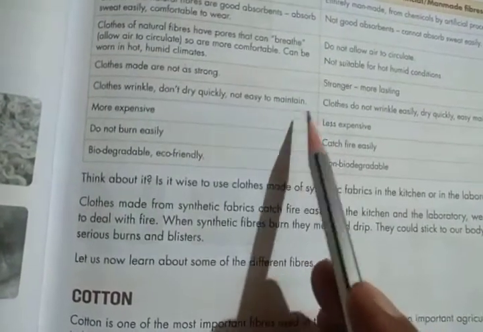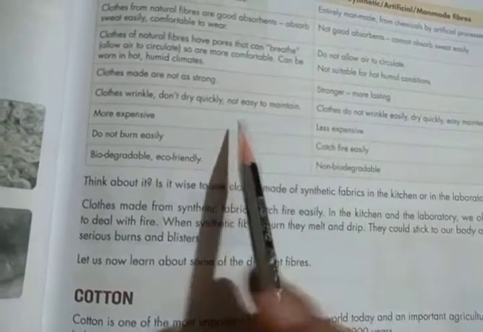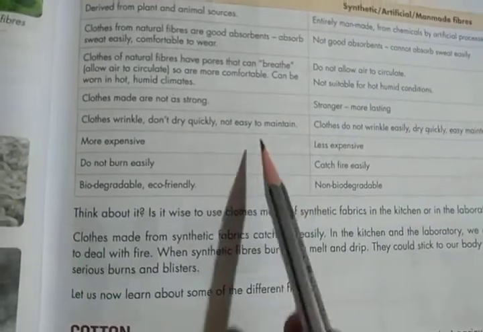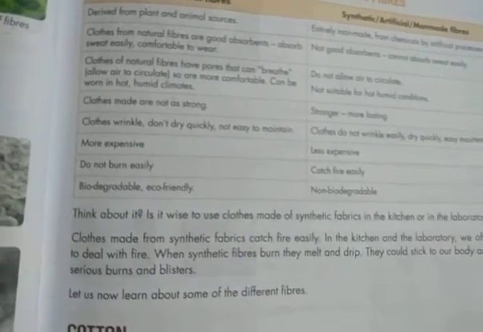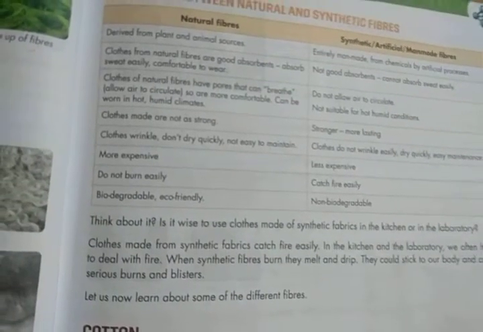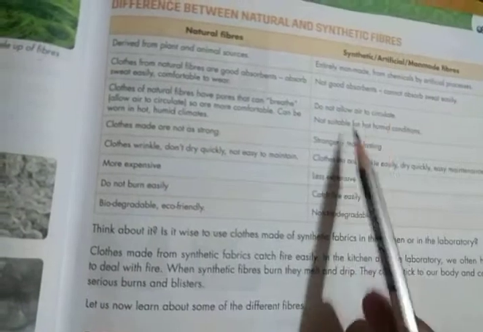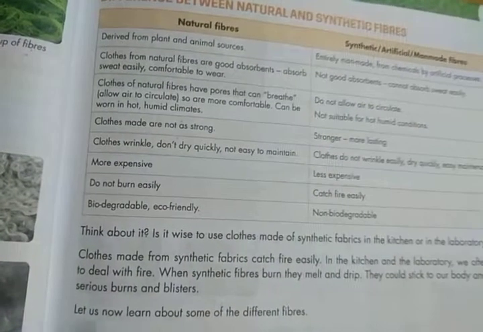Some specific points are given here that differentiate between natural and synthetic fibers.